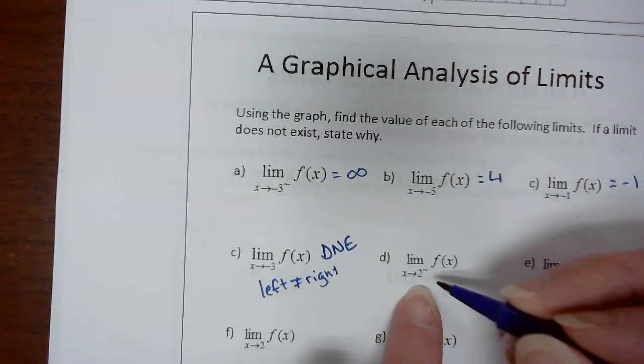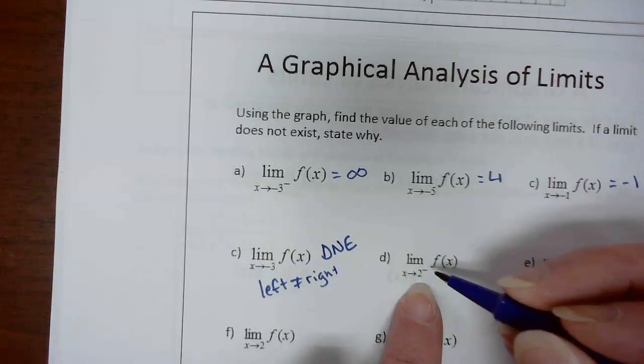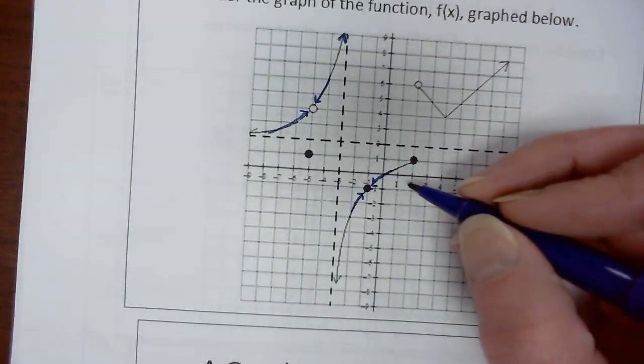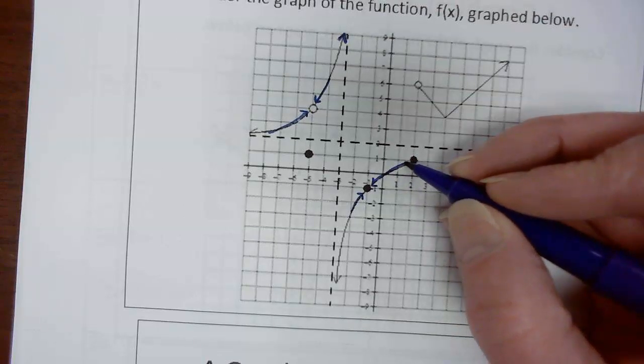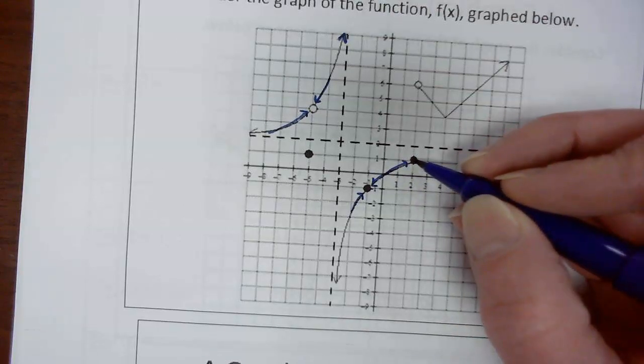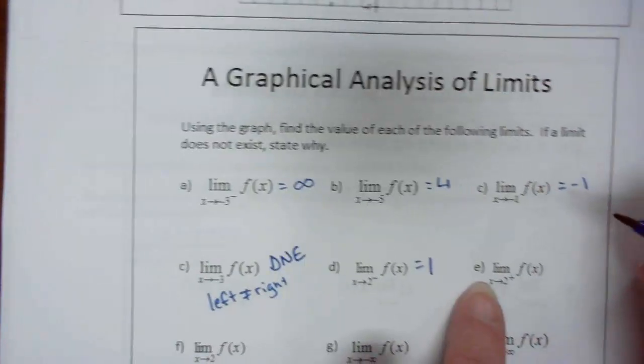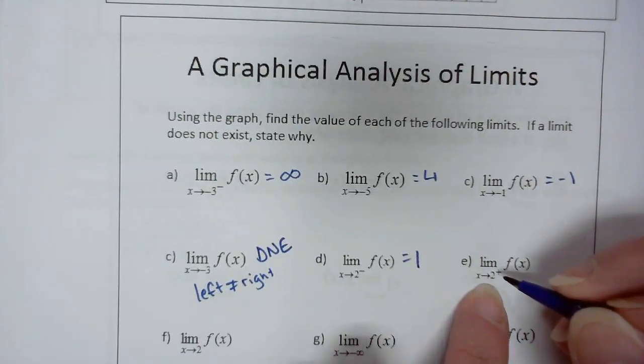Now let's look at this one. 2, and the minus sign means from the left. So we're approaching 2. Here's x equals 2. I'm following the graph. If I'm coming in from the left side, the y value there is 1. X approaches 2 with a plus. That means I'm coming in from the right side.